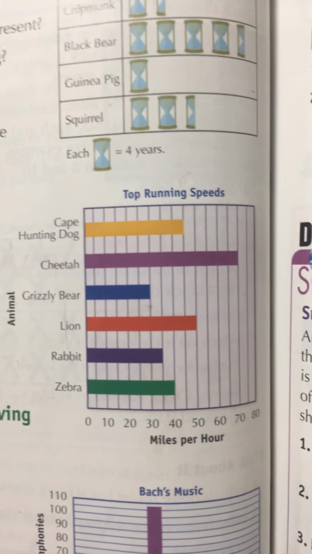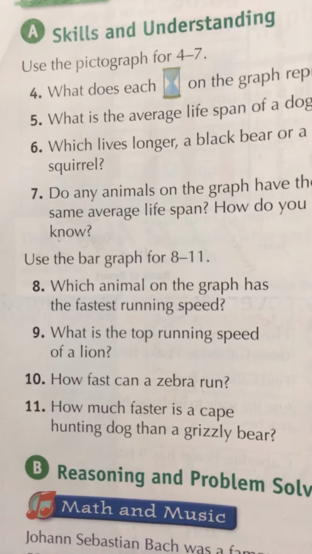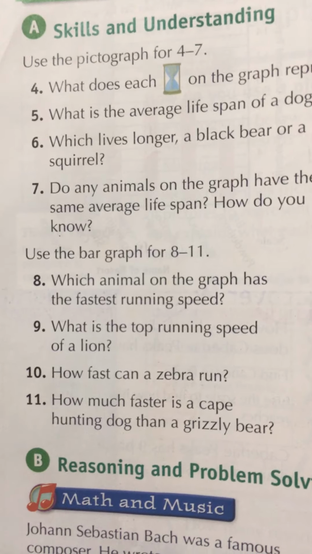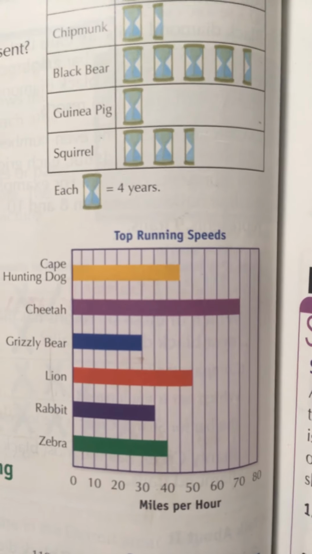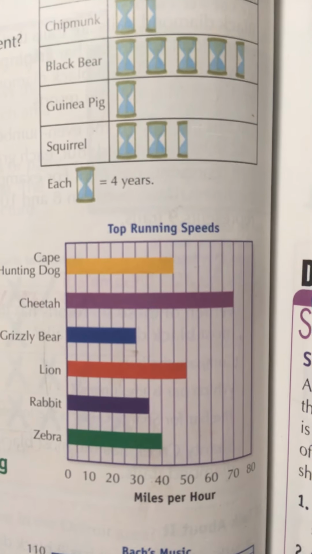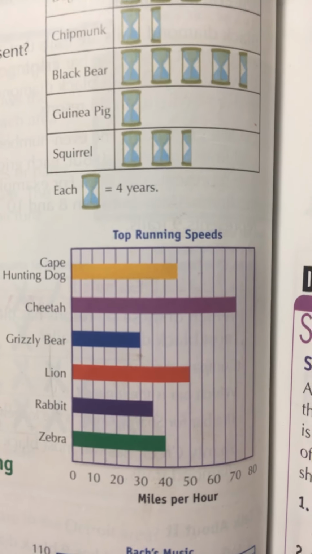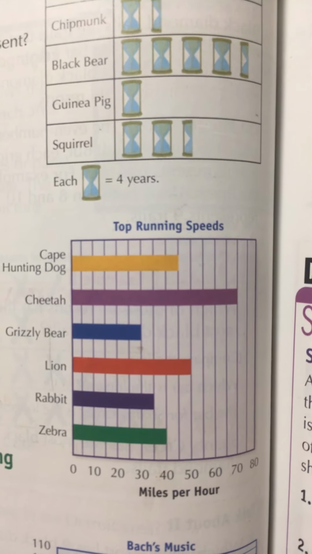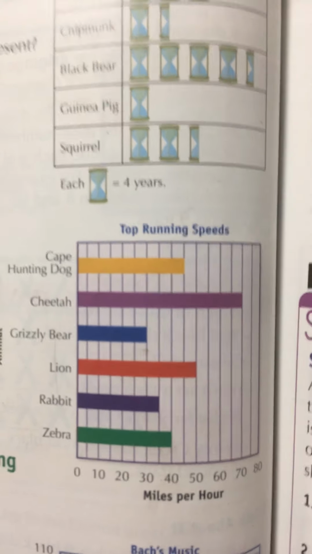Okay, let's see if we can answer another one. Number 9. What is the top running speed of a lion? Okay, so we're going to look for lion and find its top running speed. Okay, so you're looking for lion. You should see, well, go ahead and pause it and we'll come back. Okay, so now if you've looked for lion, you should see the red bar. Find it, and then we need to look for its top running speed.